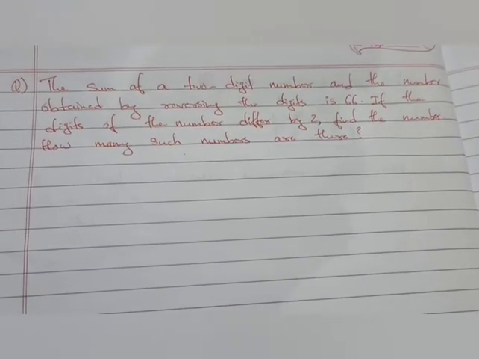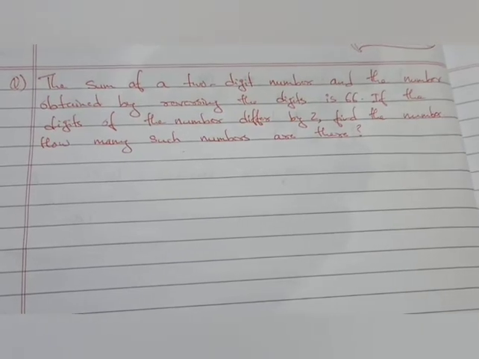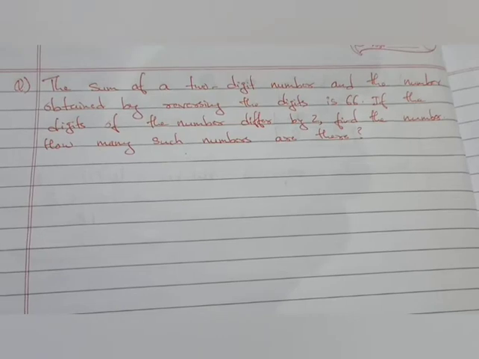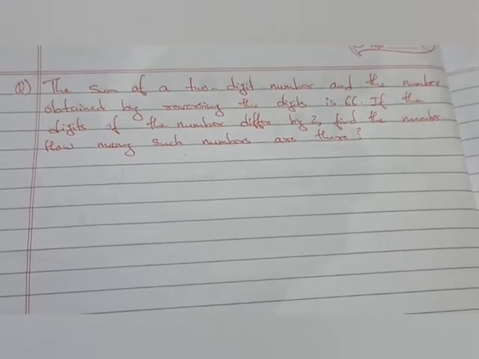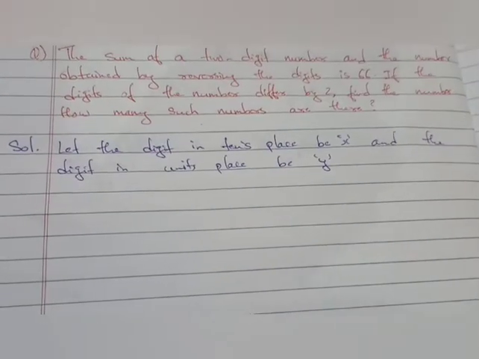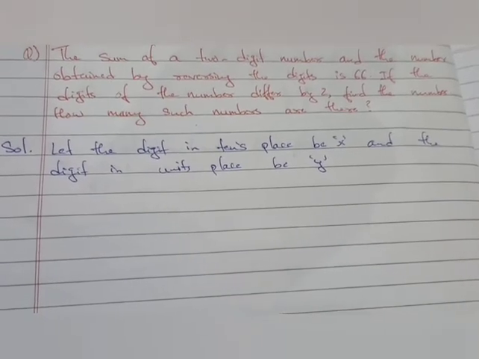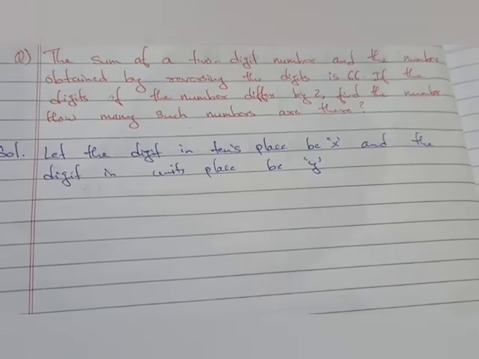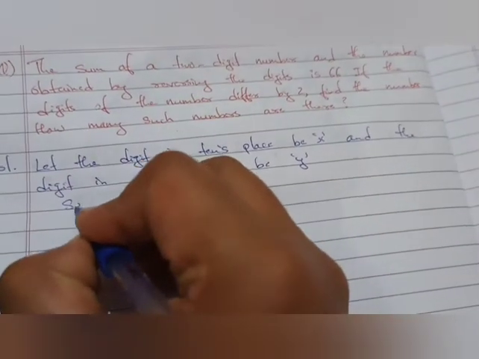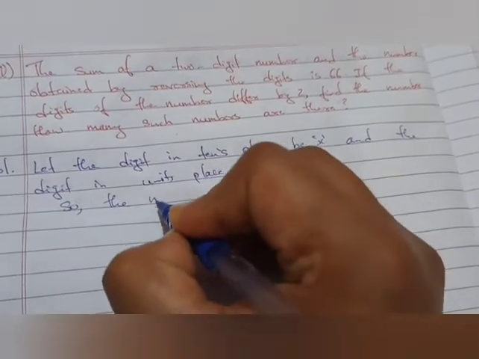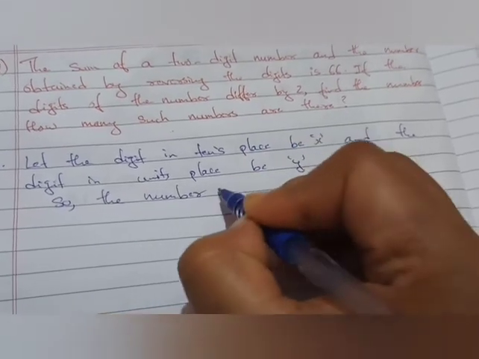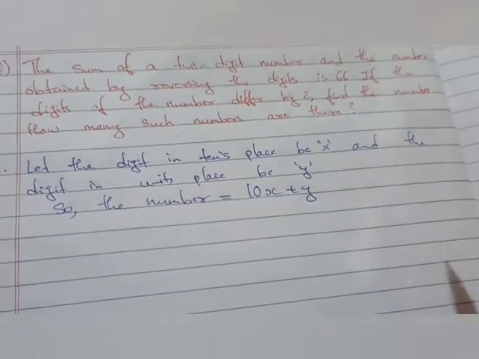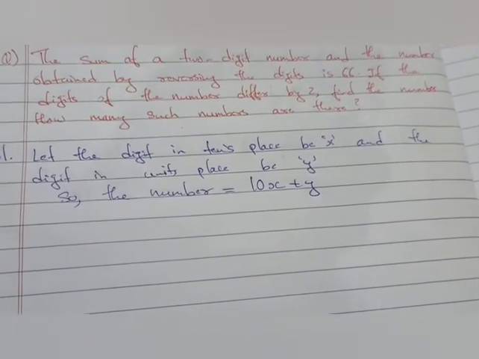Last time around we were given the sum of the digits, and this time around the condition says the difference of the digits. So let's start our solution. We have assumed the digit in tens place to be x and the digit in units place to be y. So the number will be 10x plus y. The digit in tens place will be multiplied by 10.